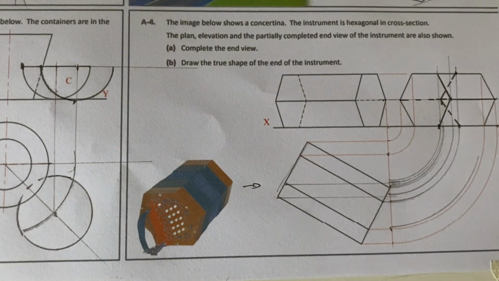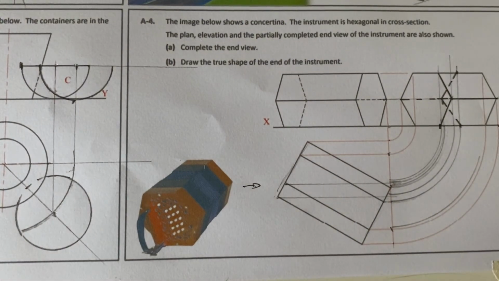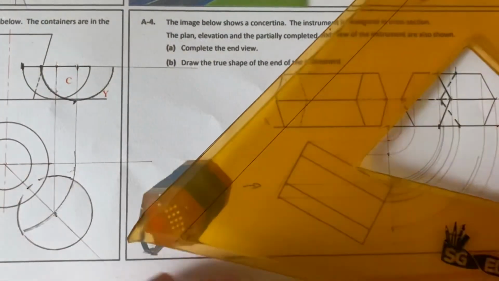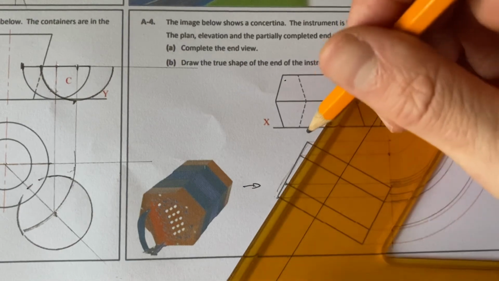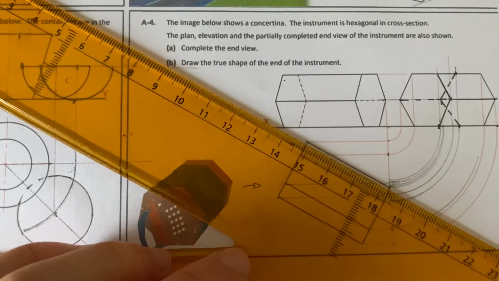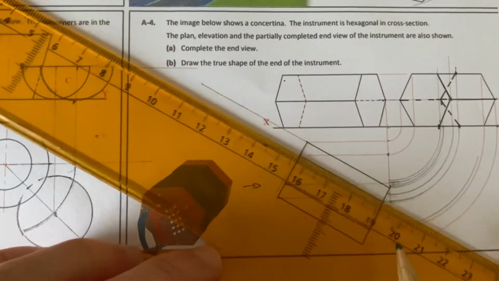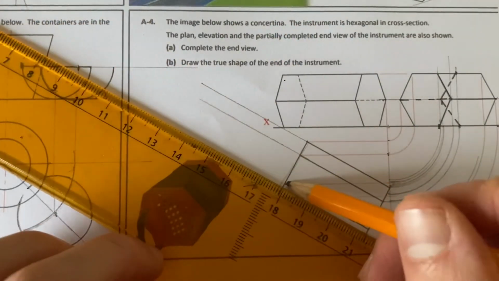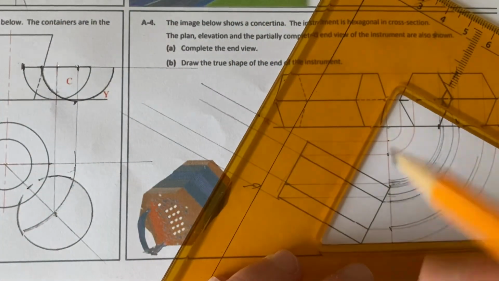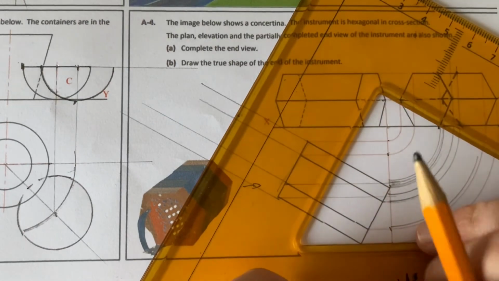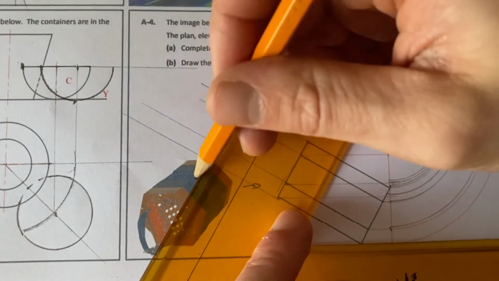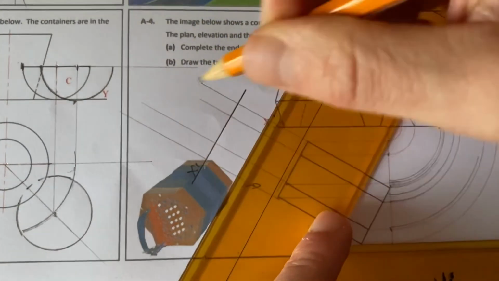Next part, draw the true shape of the end of the instrument. So the way to do that is, look in perpendicular to it. If we look in perpendicular, we can see a true shape. And by looking in perpendicular in the plan, we can get our heights from our elevation as a result. So just extend all these points up first, and then take my XY line. Just very simply take it about here. That's X and Y one.